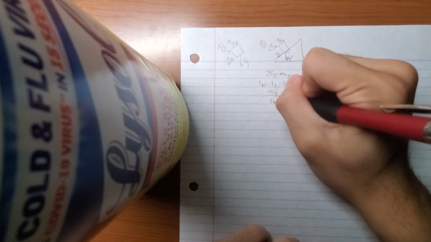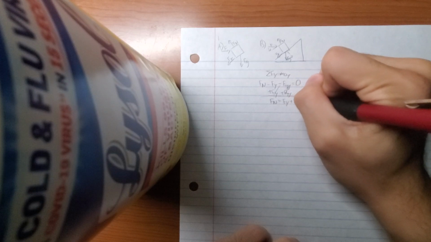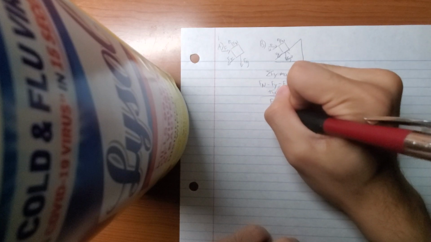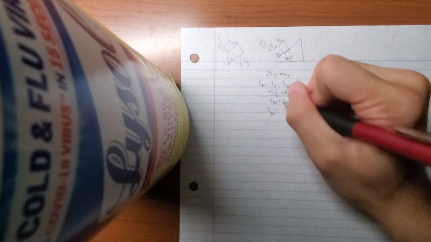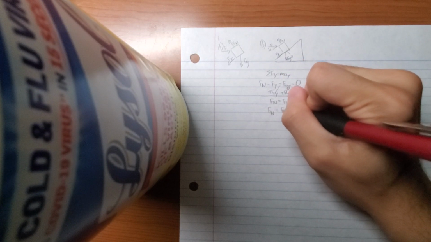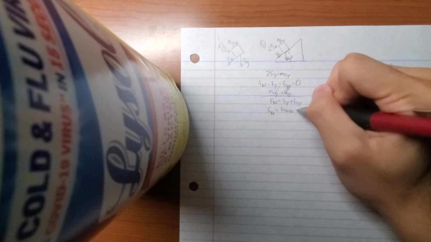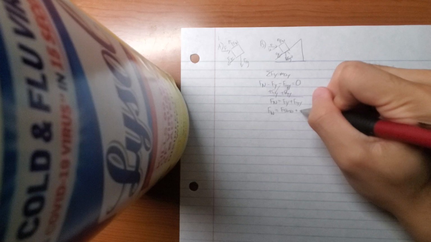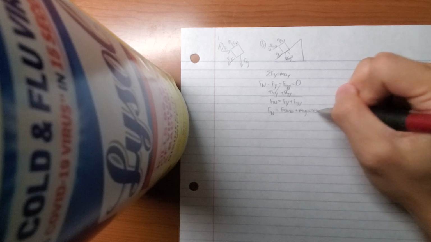So Fn equals Fy plus Fgy. So we can turn that into its parts. So Fn, the normal force or the contact force, is going to be equal to F sine theta plus mg cosine theta.